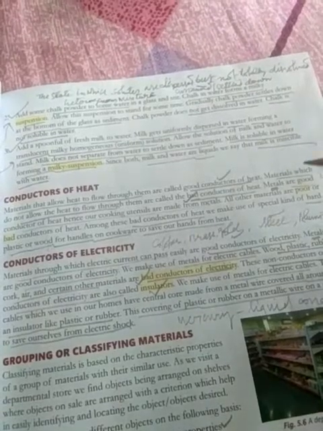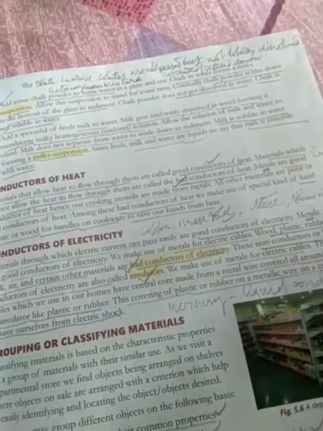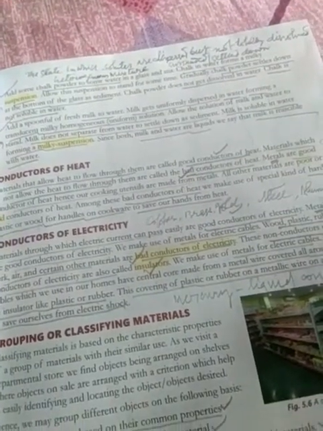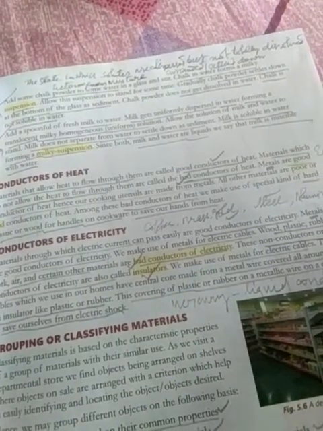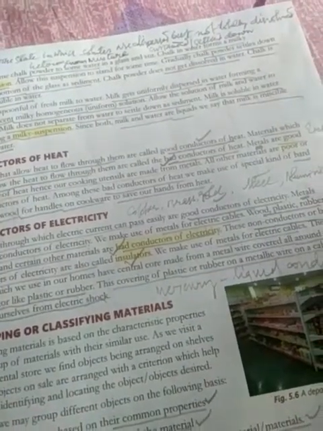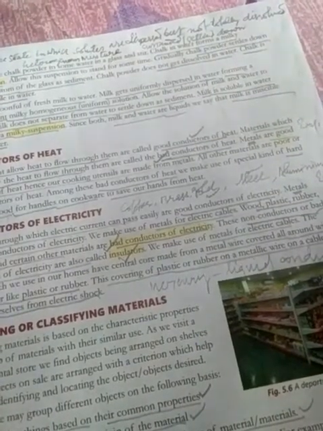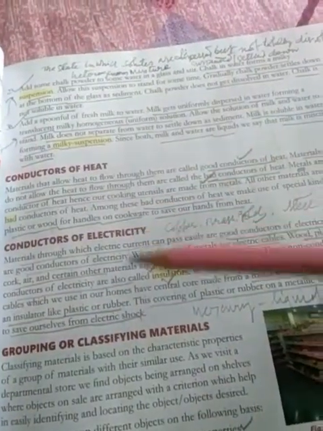But what are examples of bad conductors of heat? Such as wood, such as plastic.